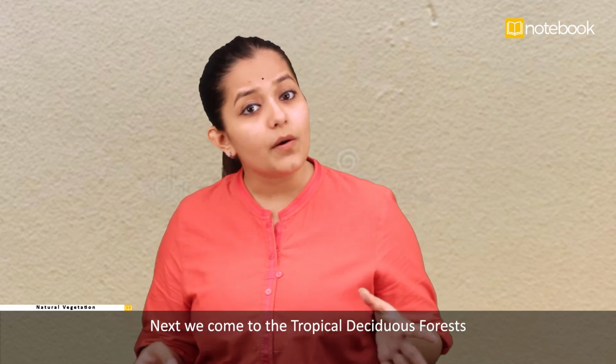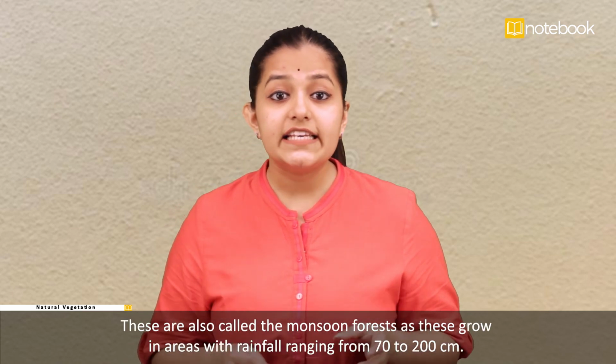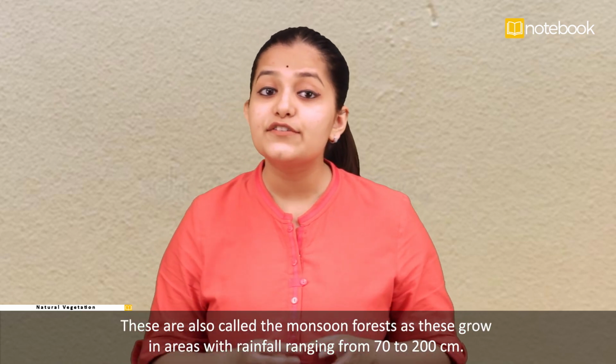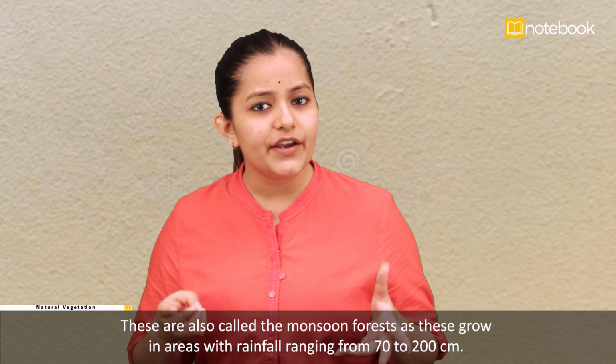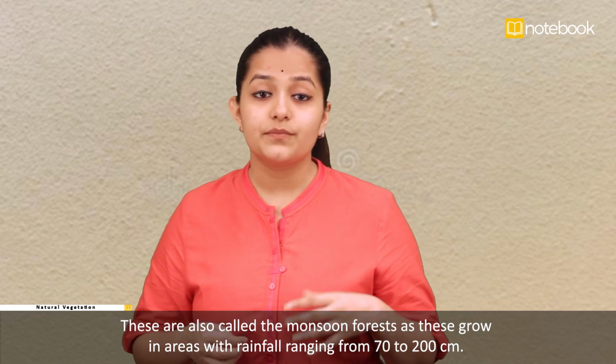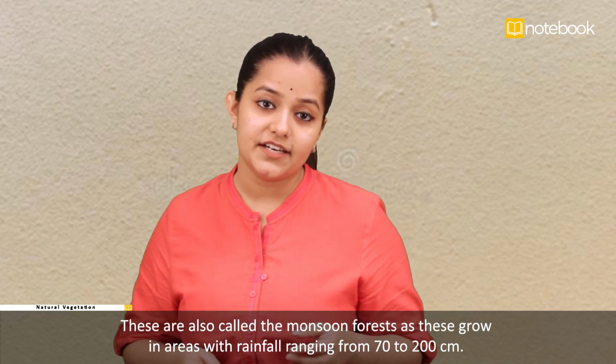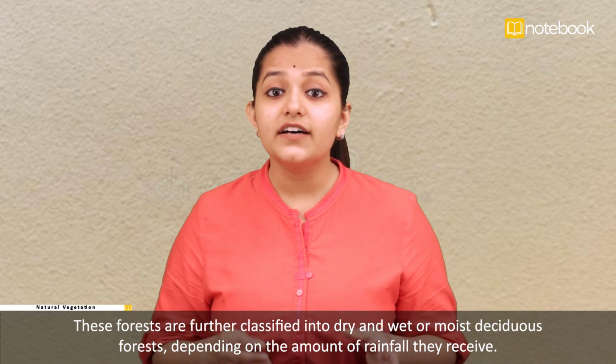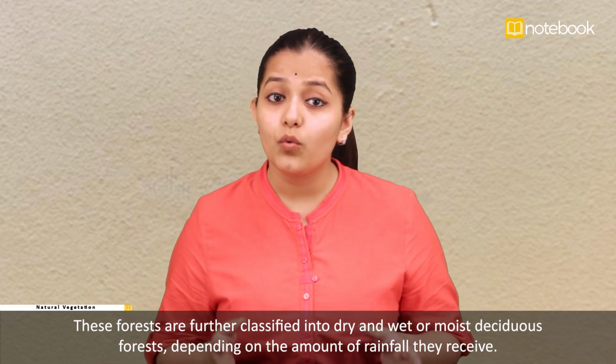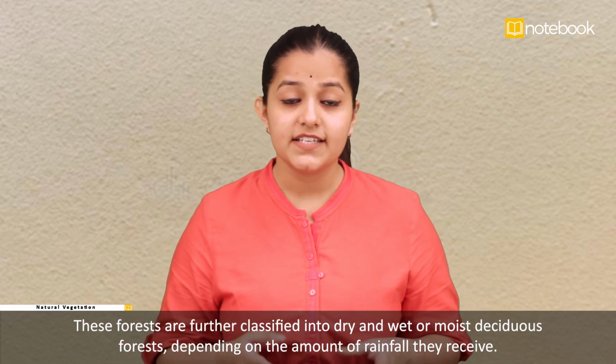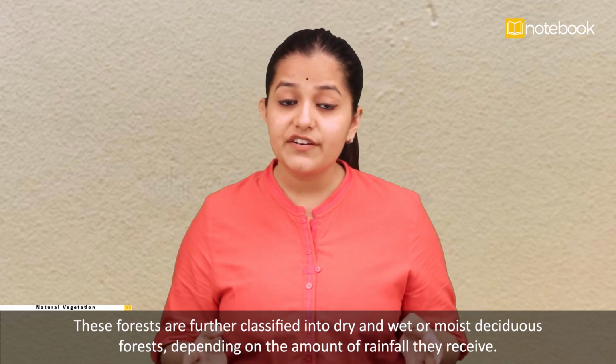Next, we come to the tropical deciduous forests. These are also called the monsoon forests, as they grow in areas with rainfall ranging from 70 to 200 centimeters. These forests are further classified into dry and wet or moist deciduous forests, depending on the amount of rainfall they receive.